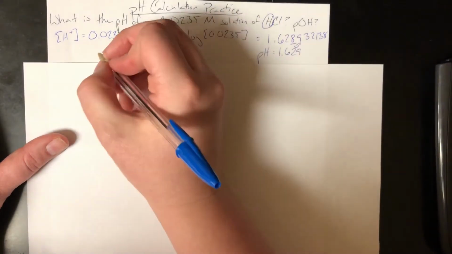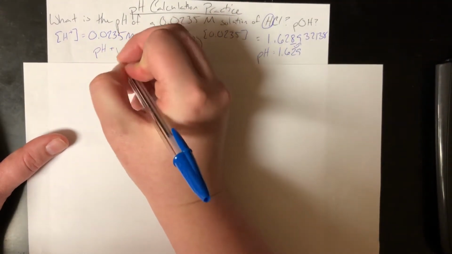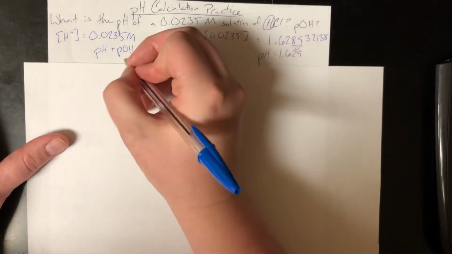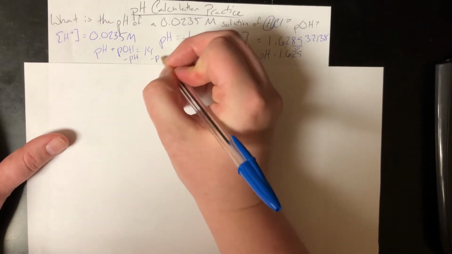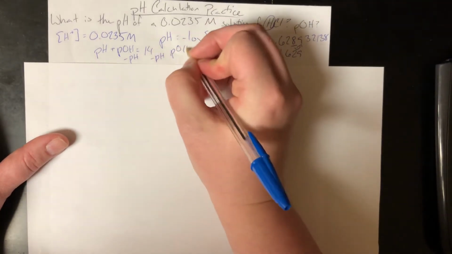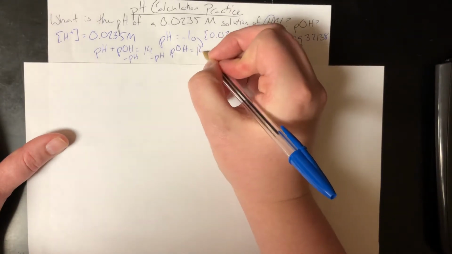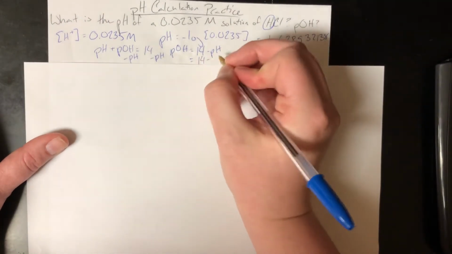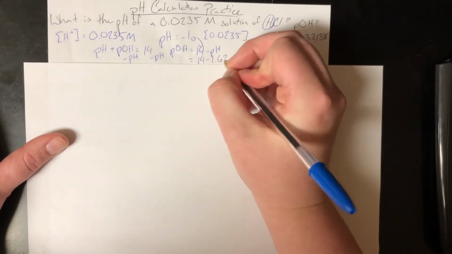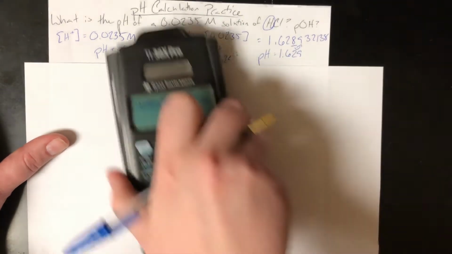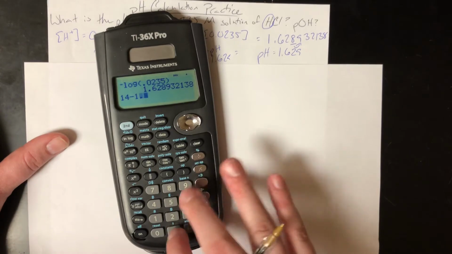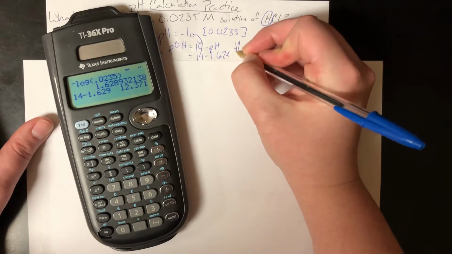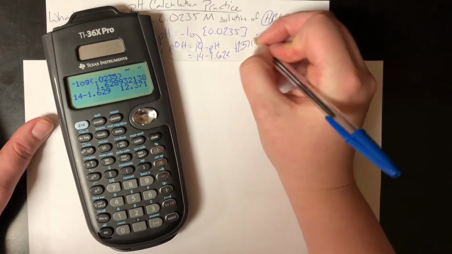It also asked me for my pOH. We know that pH plus pOH is equal to 14, so if I'm solving for pOH, I would need to subtract pH from both sides. So that would give me pOH is equal to 14 minus pH, which would mean I would need 14 minus this 1.629. And so that would make my pOH 12.371.